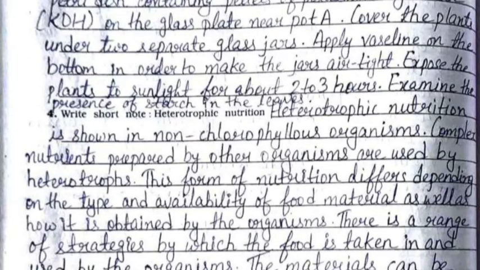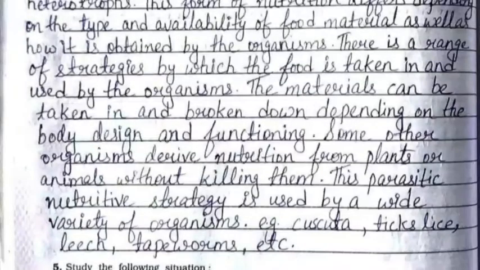obtained by the organisms. There is a range of strategies by which the food is taken in and used by the organisms. The materials can be taken in and broken down depending on the body design and functioning. Some other organisms derive nutrition from plants or animals without killing them. This parasitic nutritive strategy is used by a wide variety of organisms, for example Cuscuta, tick, lice, leech, tapeworms, etc.